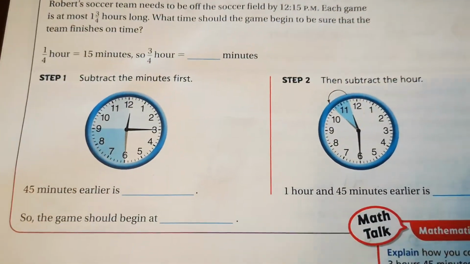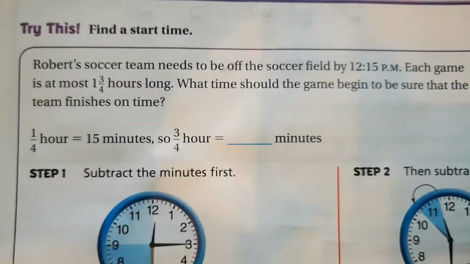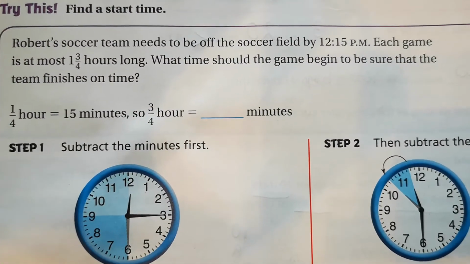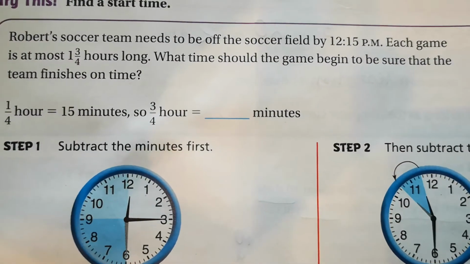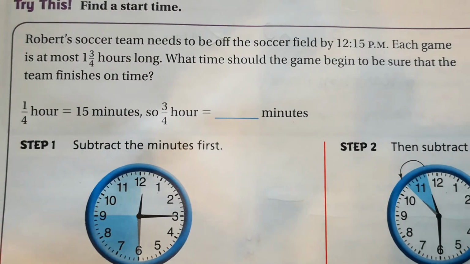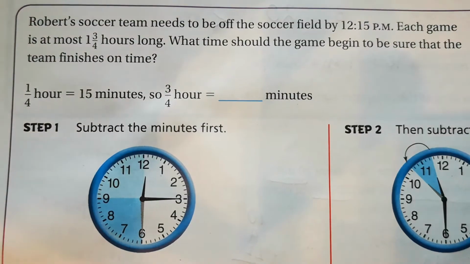Right, as if that wasn't confusing, let's try this one, and we're going to deal with quarter of an hour now. Robert's soccer team needs to be off the soccer field by 12:15 p.m. Each game is at most 1 3/4 hours long. What time should the game begin to be sure that the team finishes on time?